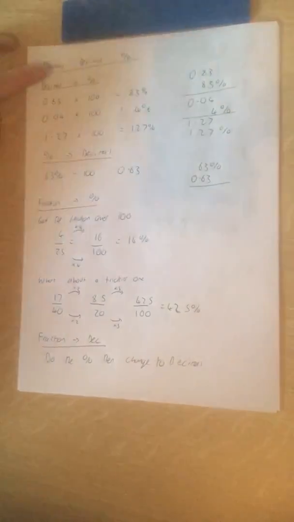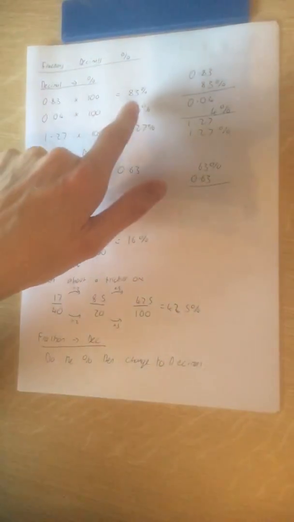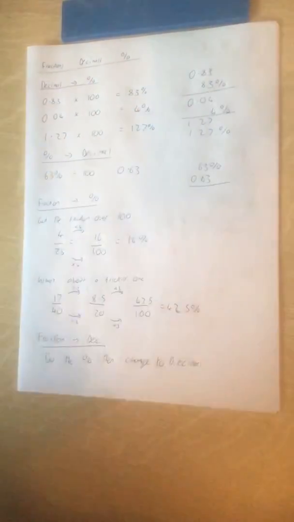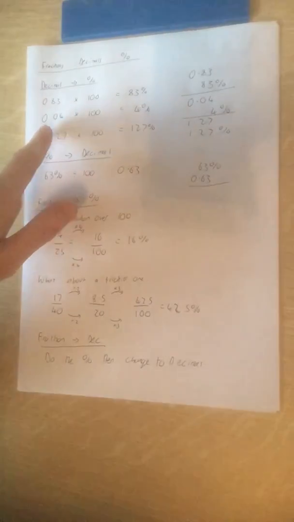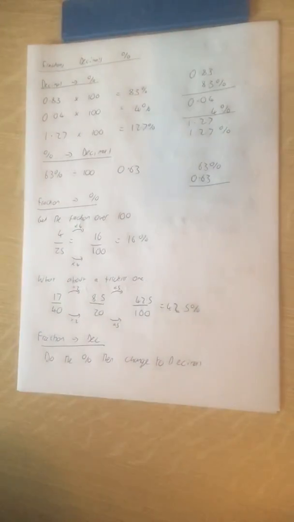Firstly, turning a decimal to a percentage. All we're going to do is we multiply by 100. So 0.83 times by 100 becomes 83%. 0.04 times 100 becomes 4% and 1.27 becomes 127%. That's right, we are able to go above 100%. Whoopee-doo. Okay, that just opens up new realms of excitement in life generally.